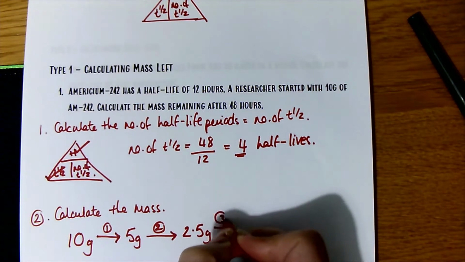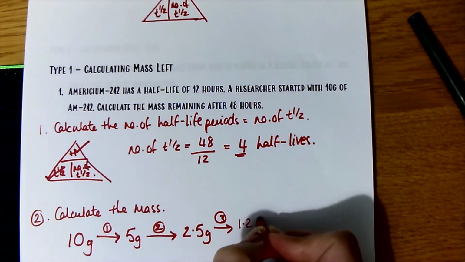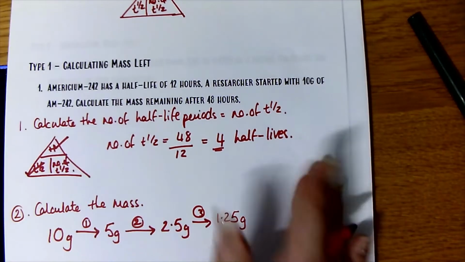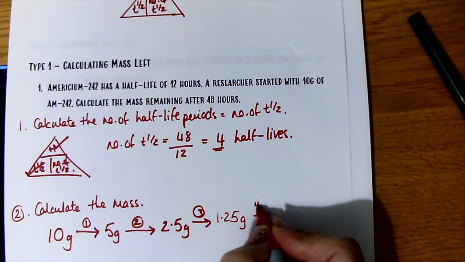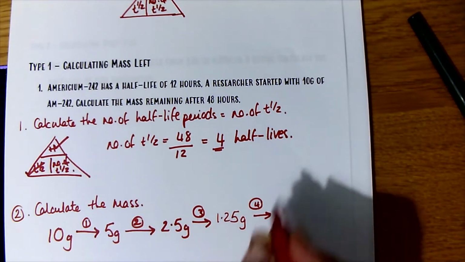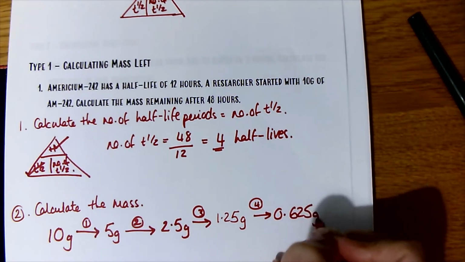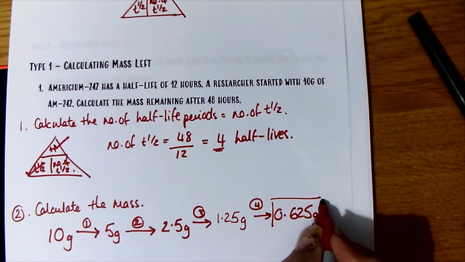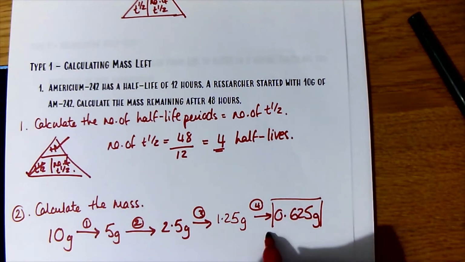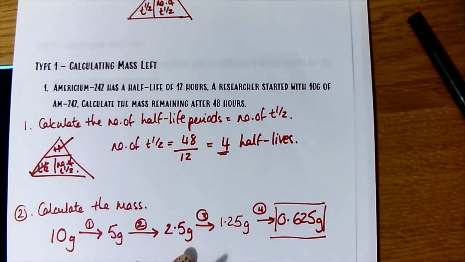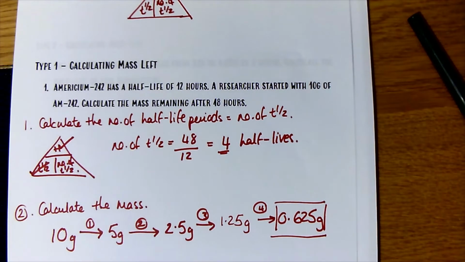Our third half-life period we go to 1.25 grams, and then we have our fourth and final half-life period that takes us down to 0.625 grams. Therefore, the mass that remains of the sample after 48 hours is 0.625 or 0.63 grams.